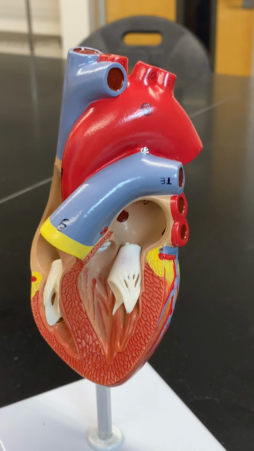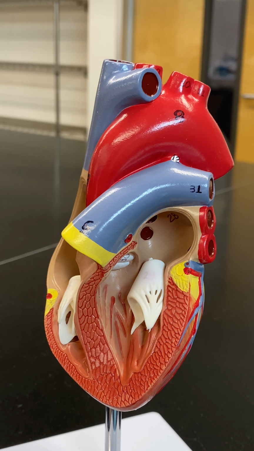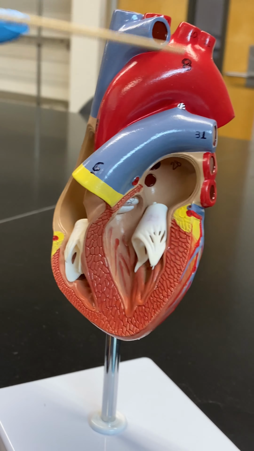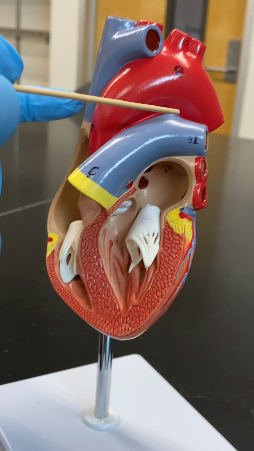Let's see, if you're looking at your heart, again, the pointy part of your heart is the apex of the heart. The part where all of the blood vessels come out, that would be your base. You see this little ligament right here, number 12 in white, connecting the pulmonary artery to the aorta. That's called the ligamentum arteriosum. And this was part of the fetal circulation, which we will talk about when we talk about the cardiovascular system.